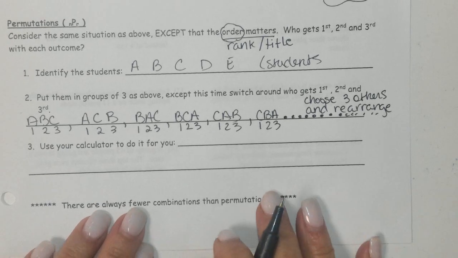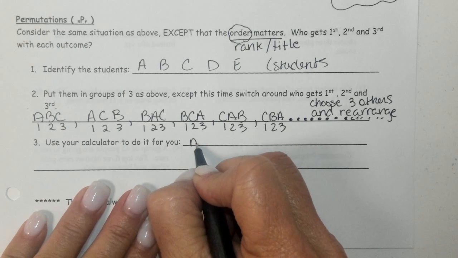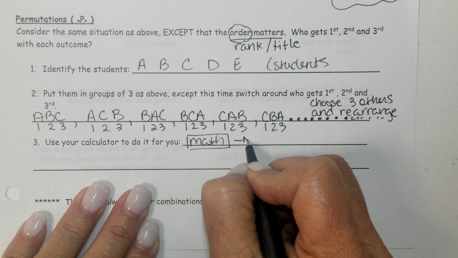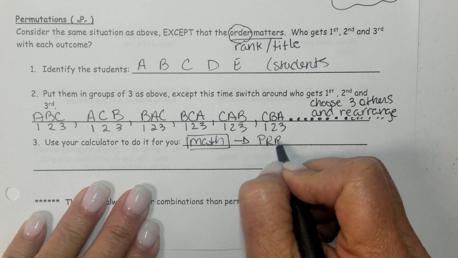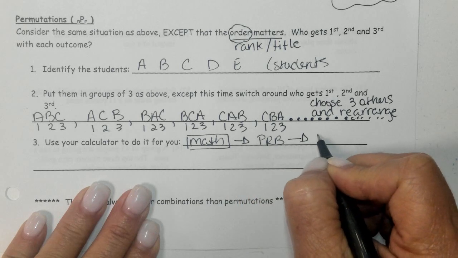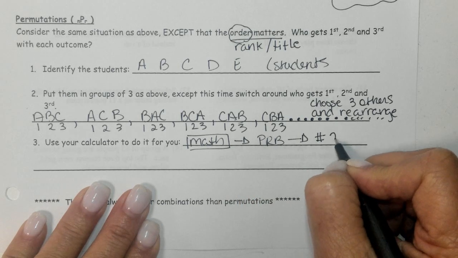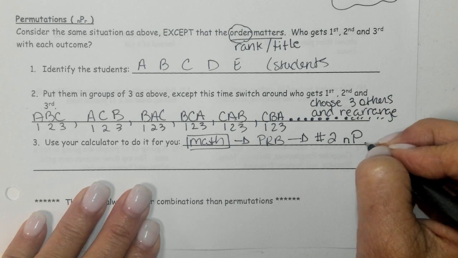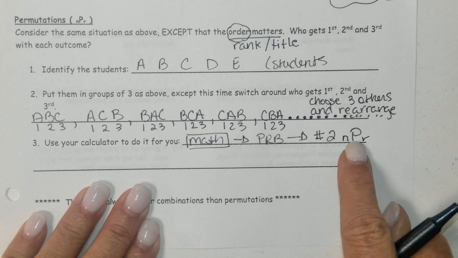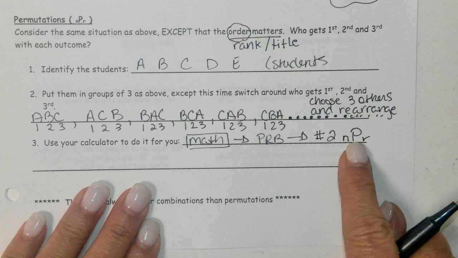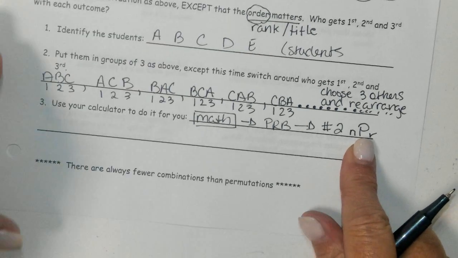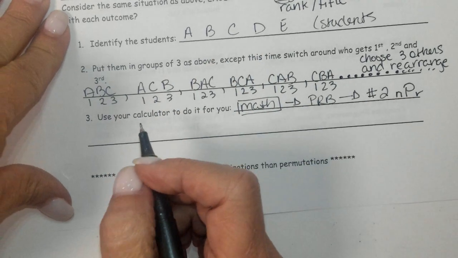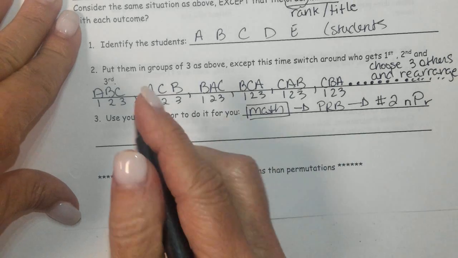If we use our calculator, though, we're going to use our math button, again, go over to probability, and then choose option number 2, which is a capital P, lowercase r. This is your permutation. It will take each one of our groups and rearrange them so that we don't have to.